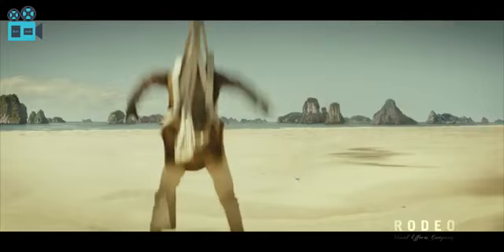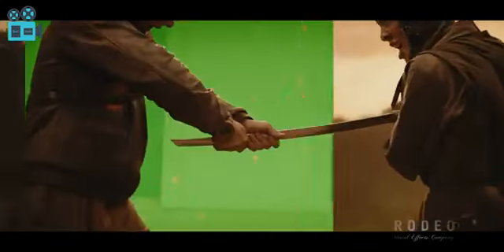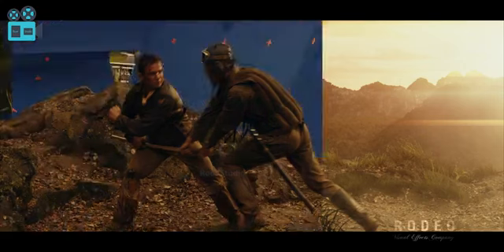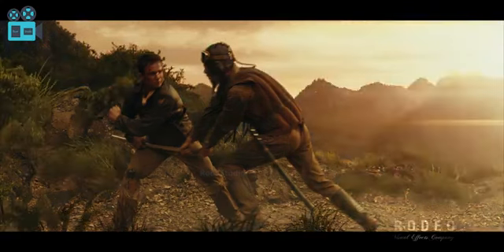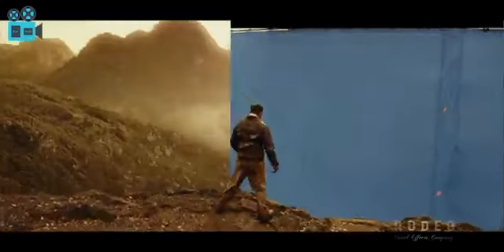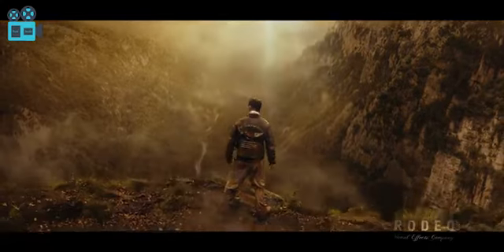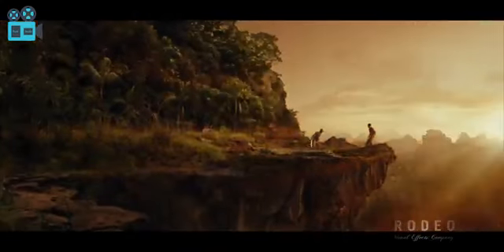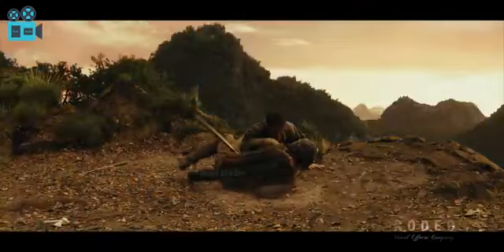The actors performed their fight scene on a green screen set, and later, the island environment was digitally inserted. The first reveal of Kong towering over them was also fully CGI, ensuring a dramatic, larger-than-life entrance.